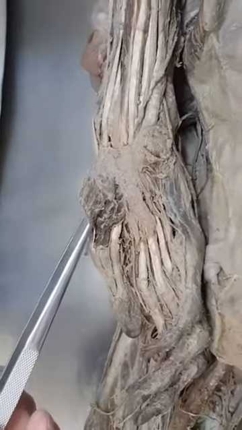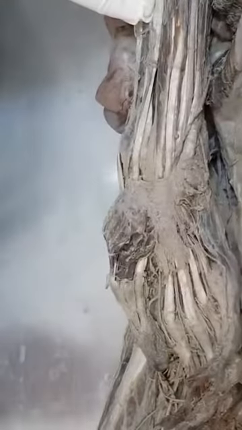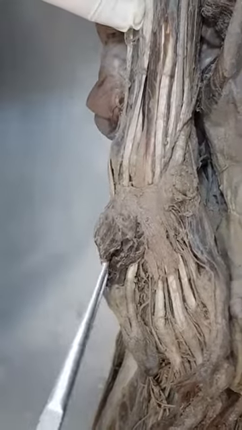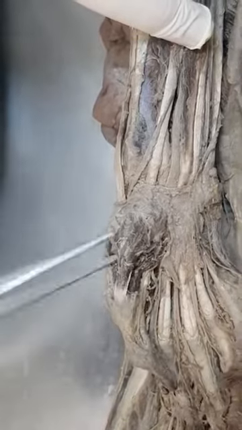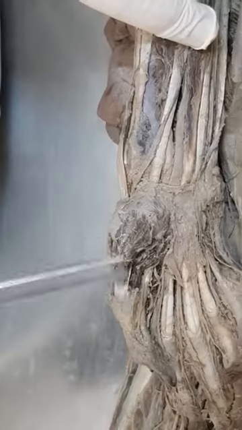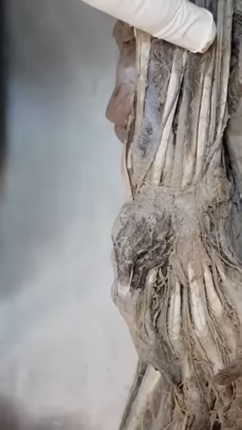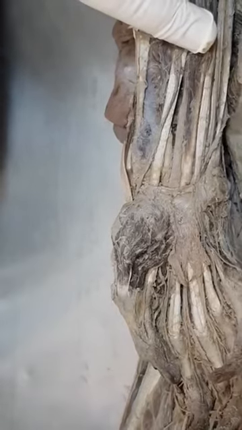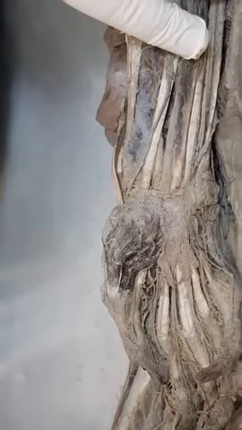Muscles of thenar, the most superficial muscle, this one is musculus abductor pollicis brevis. Below abductor pollicis brevis, it is musculus opponens pollicis.